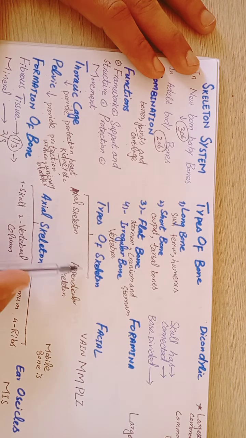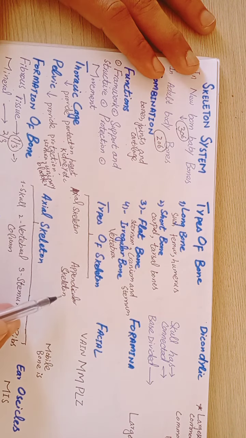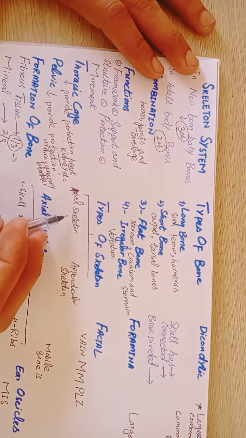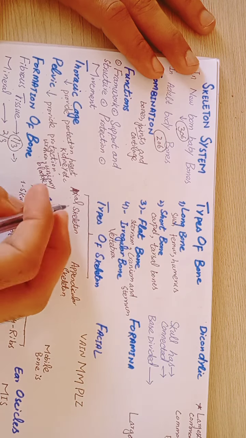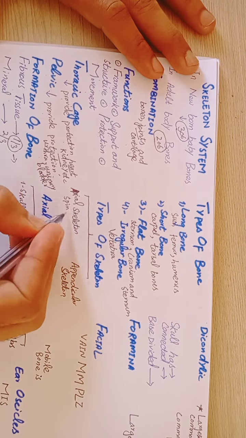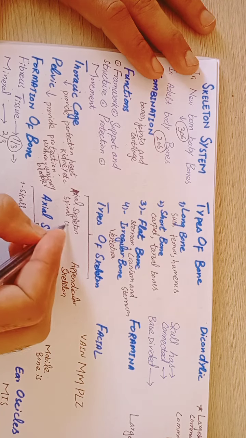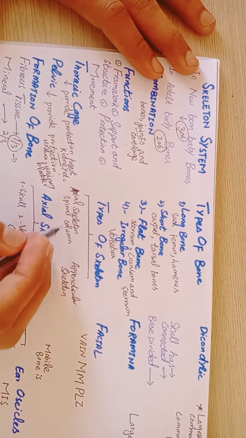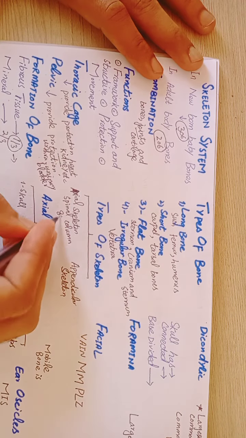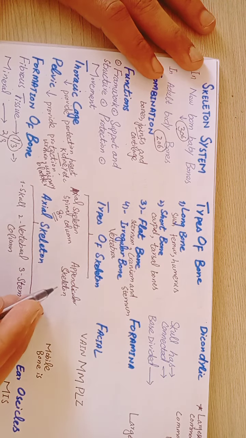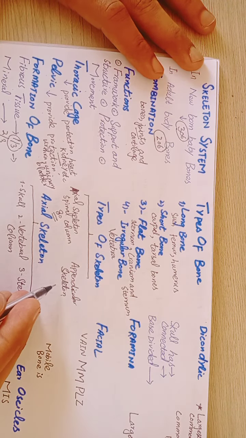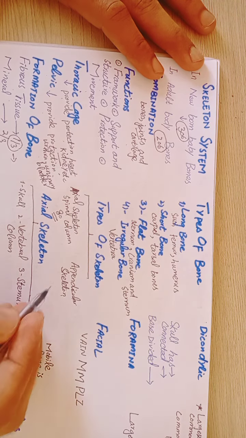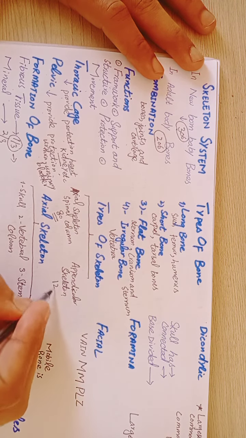Types of skeleton: axial skeleton and appendicular skeleton. The axial skeleton, also known as the spinal column, consists of 80 bones. The appendicular skeleton consists of 126 bones.